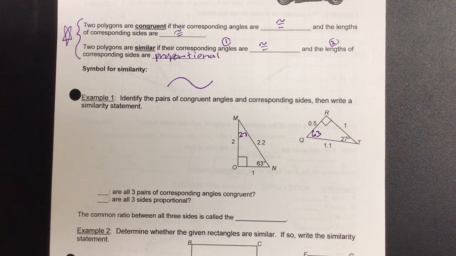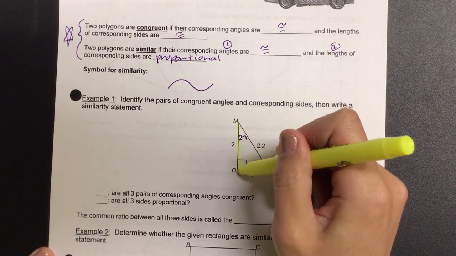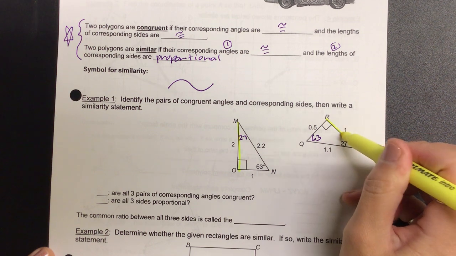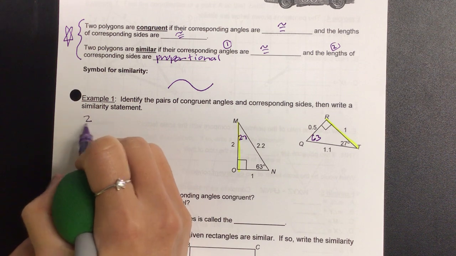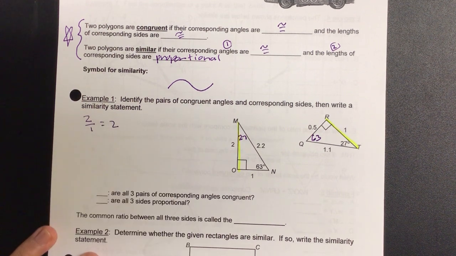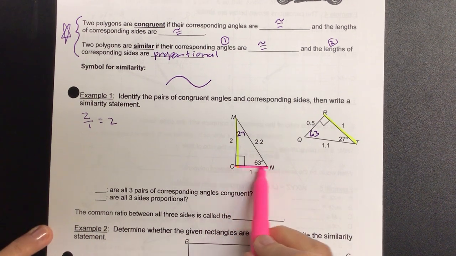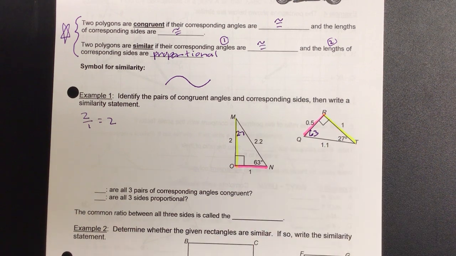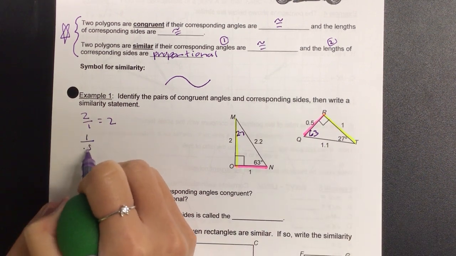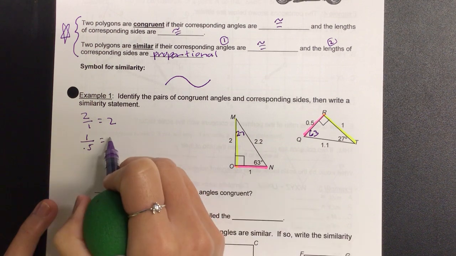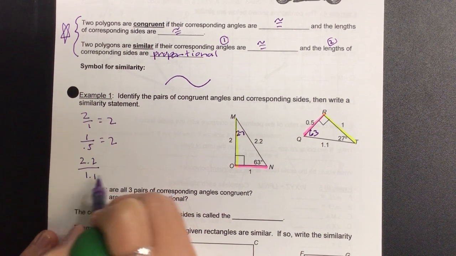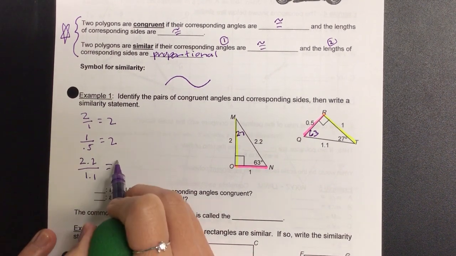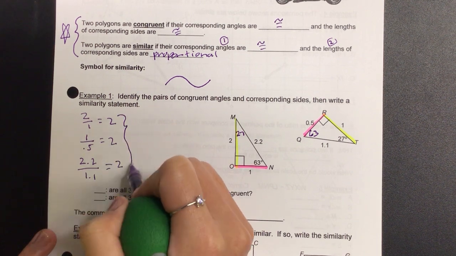On the ratios, I'm going to highlight the longer leg on both of them. My longer leg on both of them is opposite of 63. So if I have 2 to 1, that's basically 2. So I'm expecting 2 on every single one of them. Let's compare the shorter leg. Here's my short leg opposite of 27. If I compare 1 to 0.5, what does that simplify to? 2. And then my hypotenuse, 2.2 to 1.1, that simplifies to what? 2. So I know they are proportional.